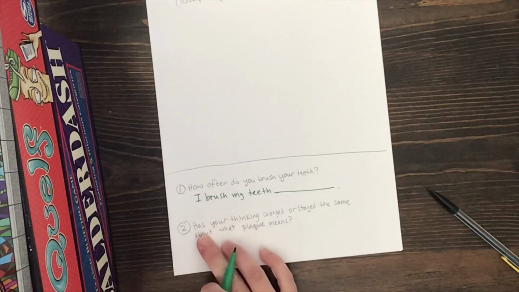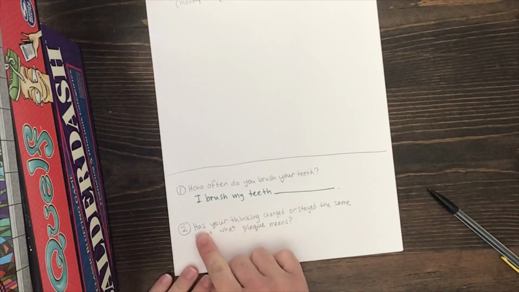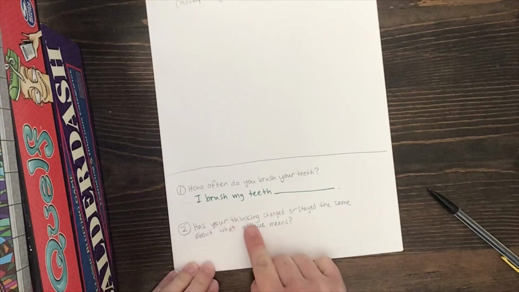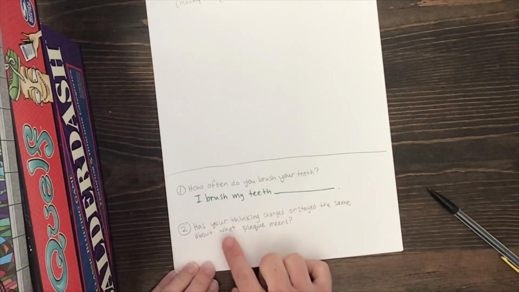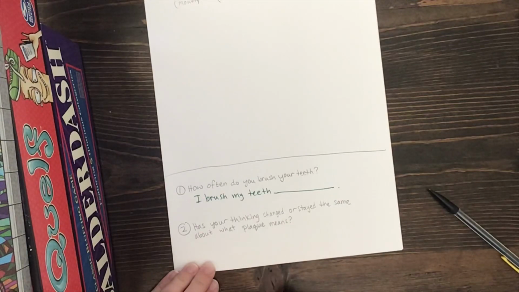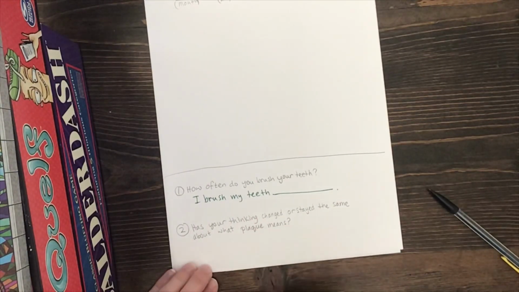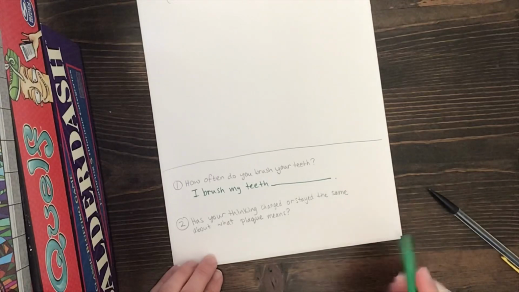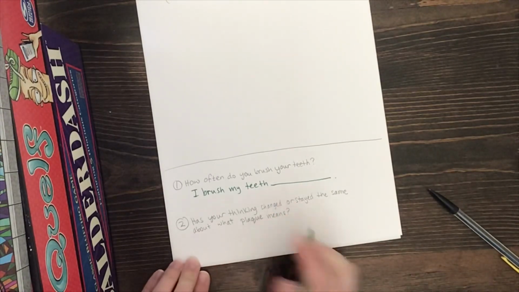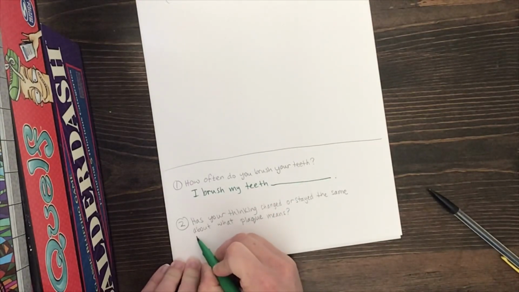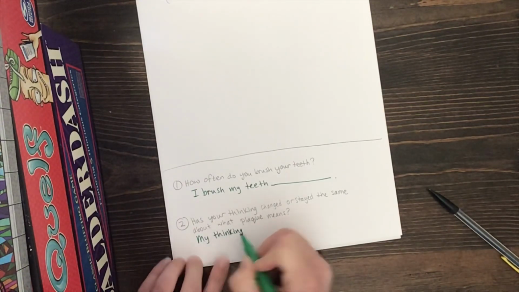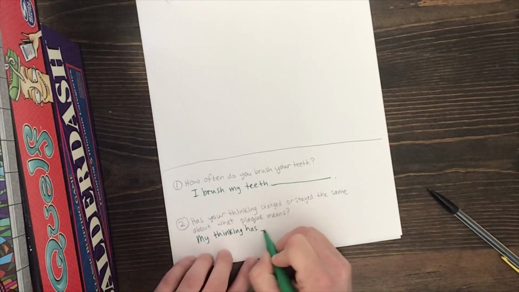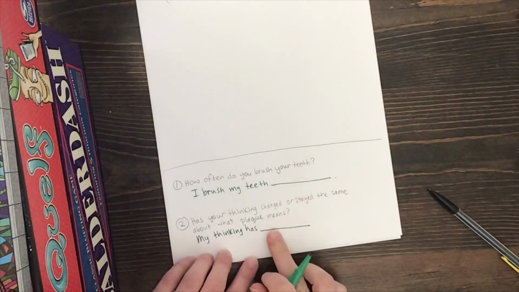Okay, let's look at question number 2. Let's read it together. Ready, read. Has your thinking changed or stayed the same about what plaque means? Remember that word plaque. Your sentence is going to be a little bit longer, and you're going to write it like this. You're going to say, my thinking has something. So you have to say changed or stayed the same.